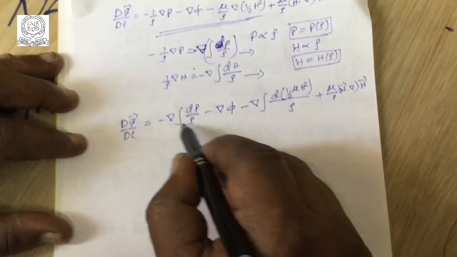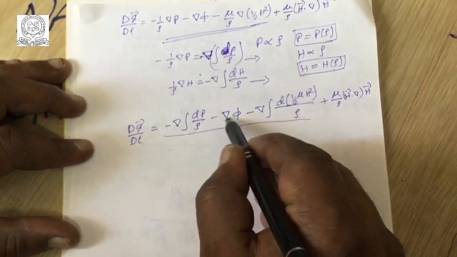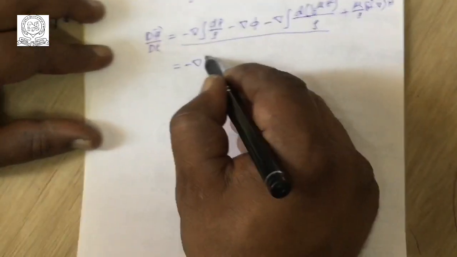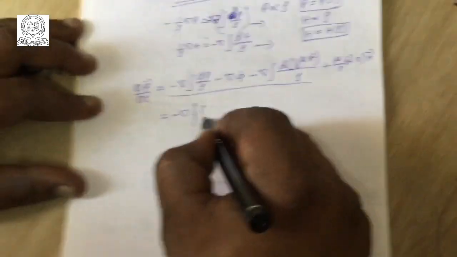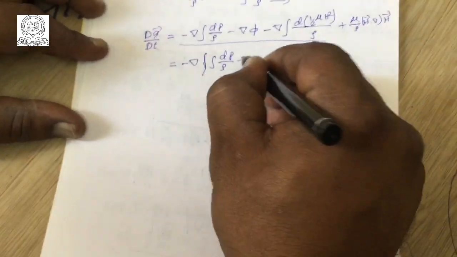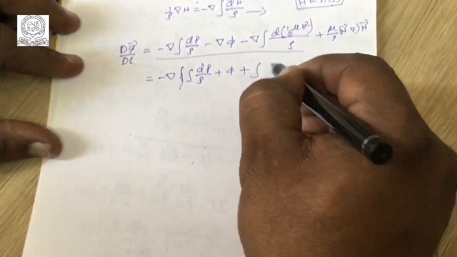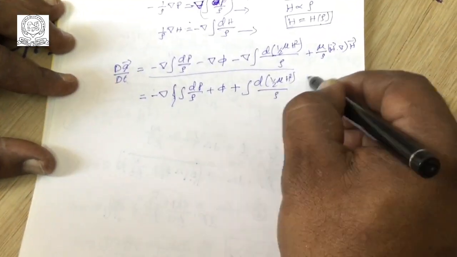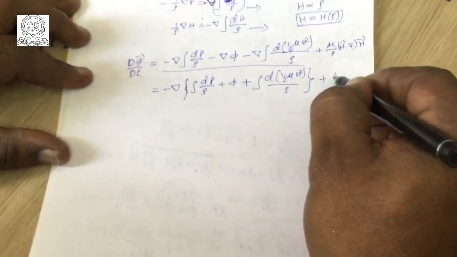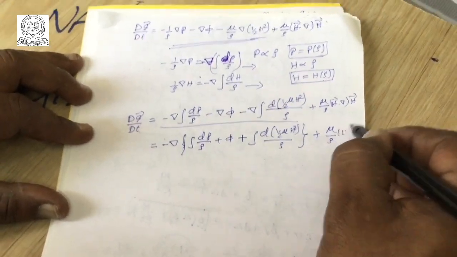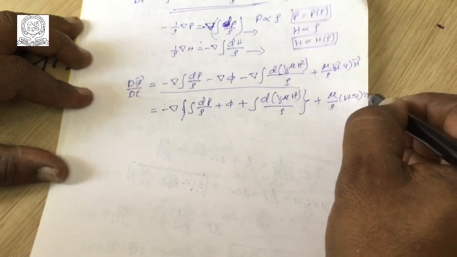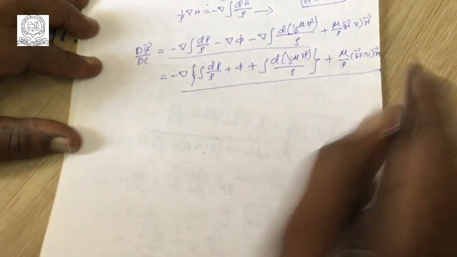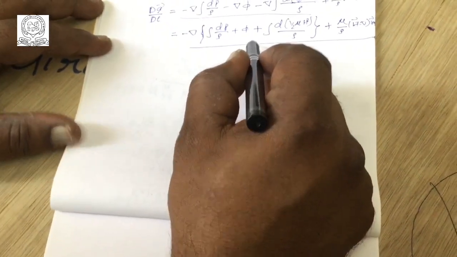Now see here, in all these three terms you can take the gradient outside: minus gradient of integral dp by rho plus phi plus integral d of 1 by 2 mu h square divided by rho, okay? So plus mu by rho into h dot del of h. Now your dq by dt becomes this form. Now substitute this in equation 1.